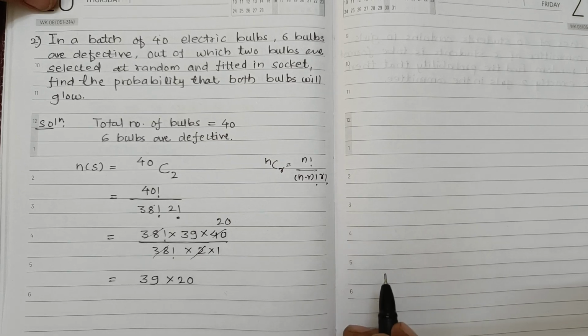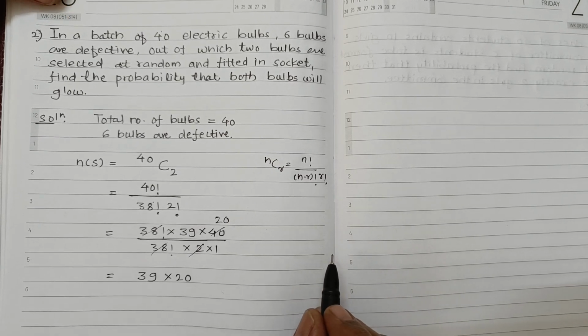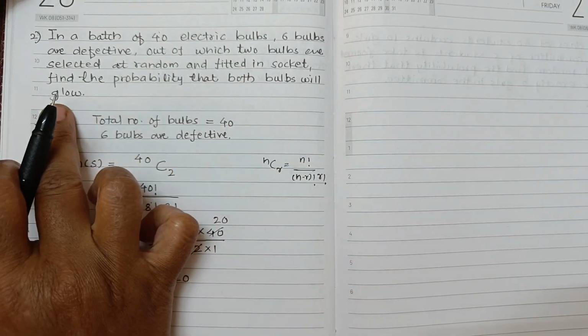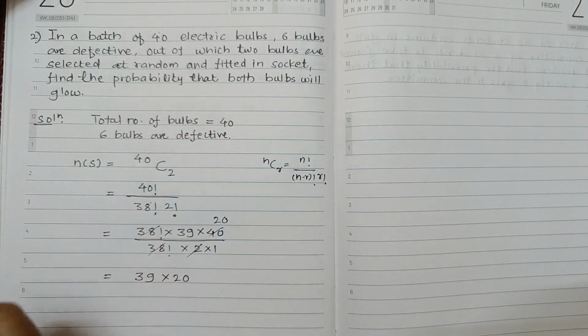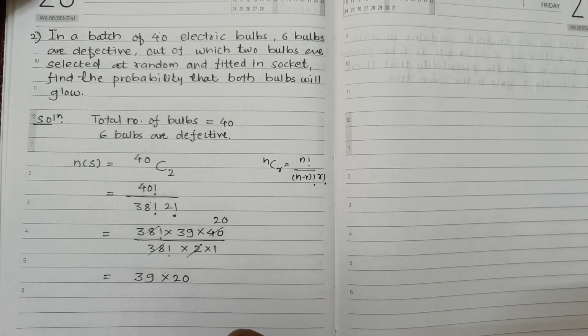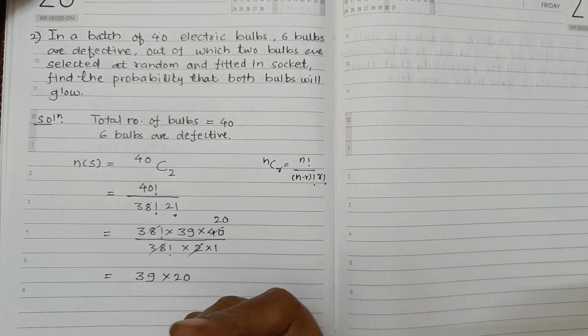Now probability we have to find that both bulbs will glow. Now when we select bulbs which are in good condition, then only there will be light, right?